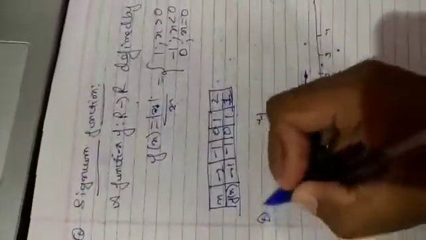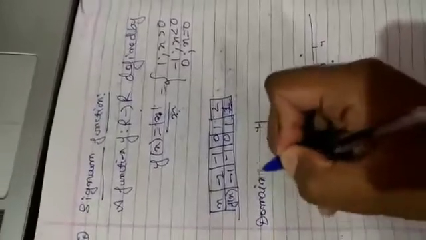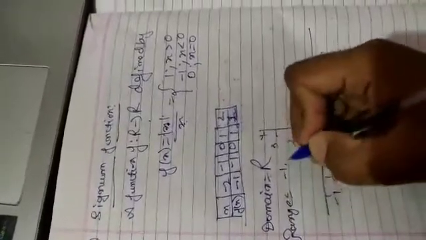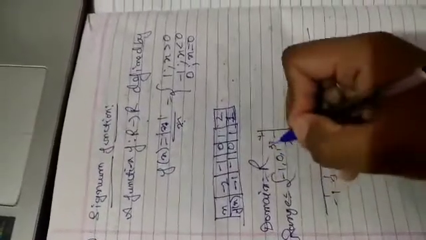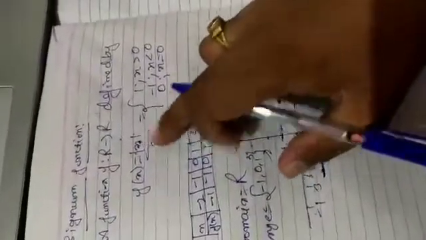And if we discuss domain, the domain will be all real numbers, any real number we can use, and the range will be -1, 0, 1.